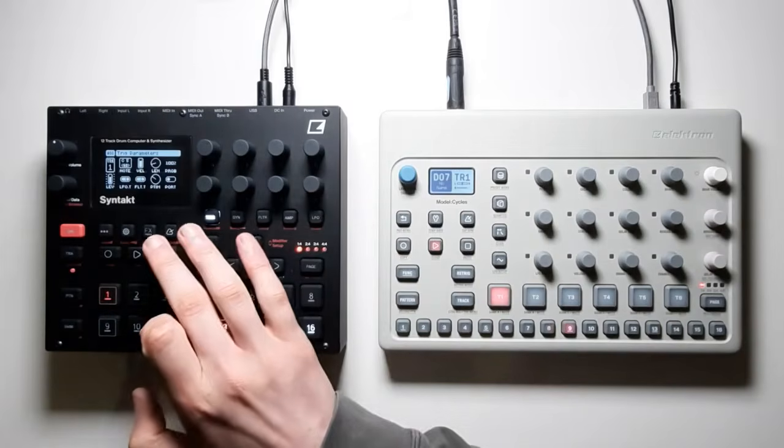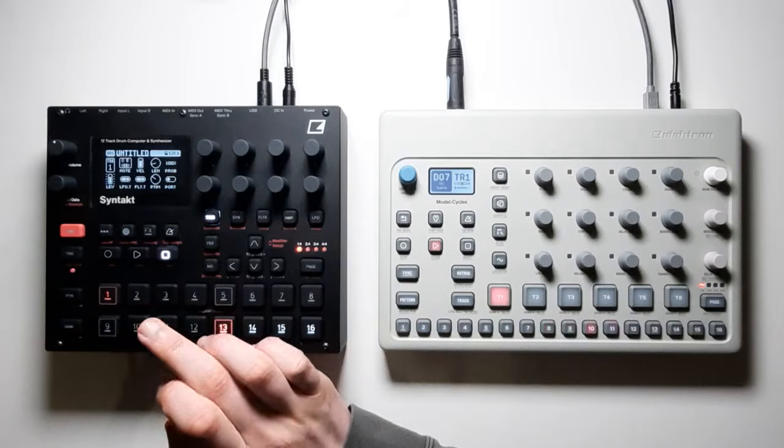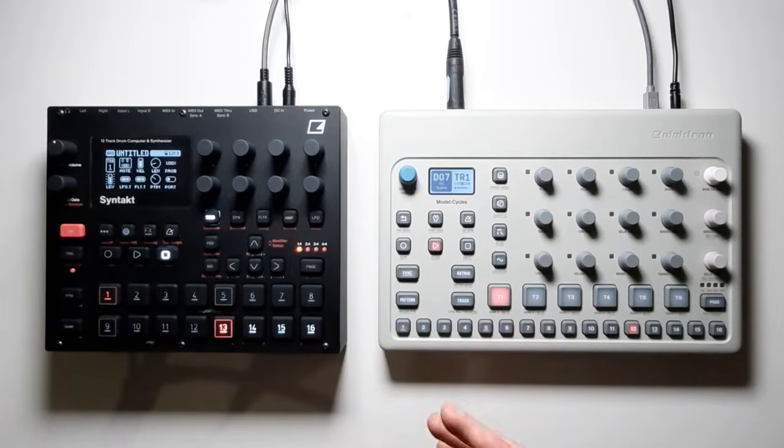It has the FX block. There are a lot of features, but the main ones are the filter, the amp, and the second LFO, in my opinion, to have a clearer vision of the two devices.